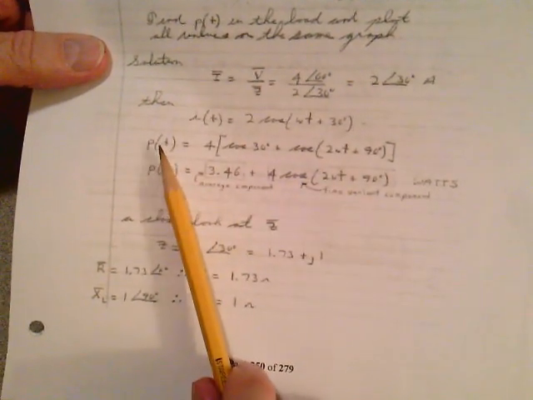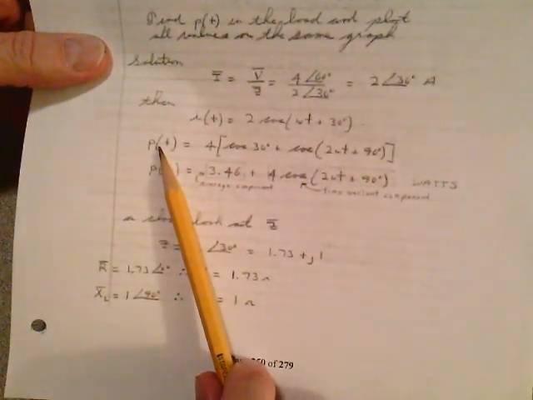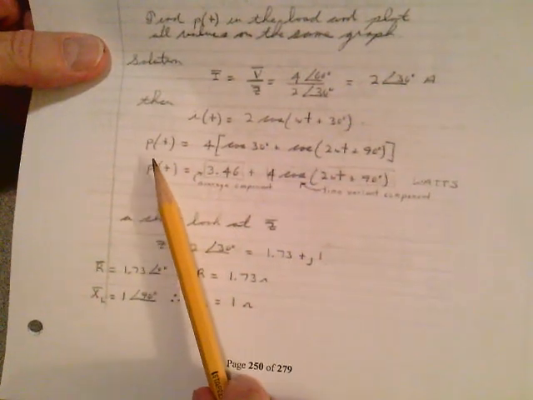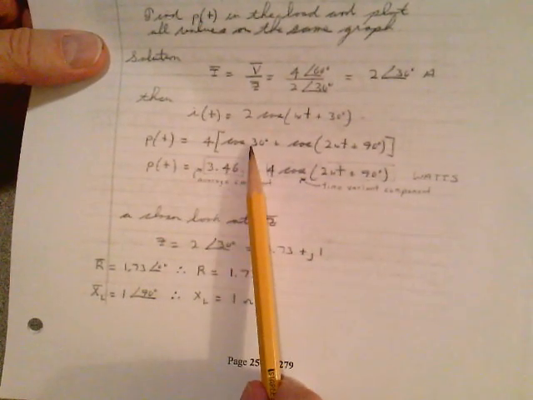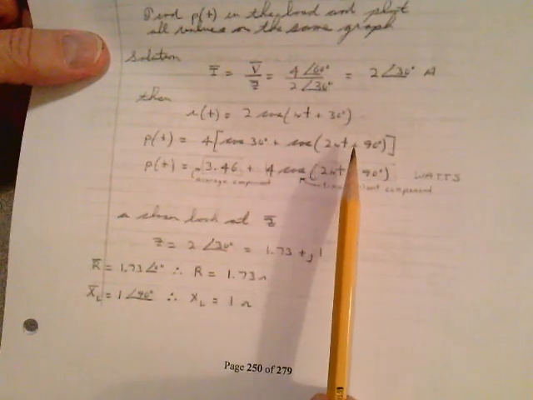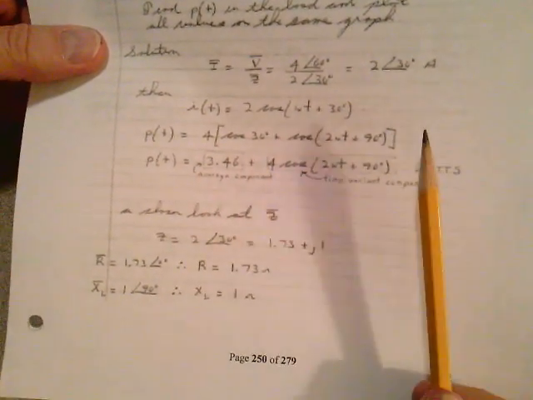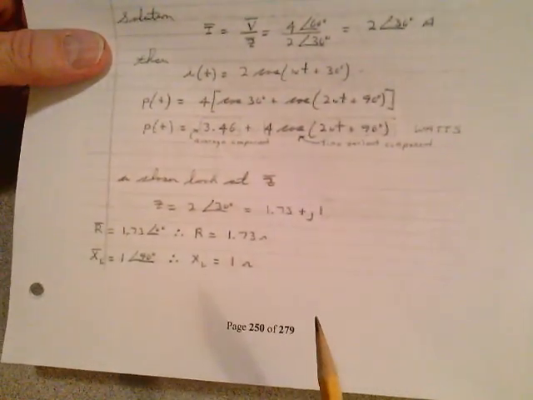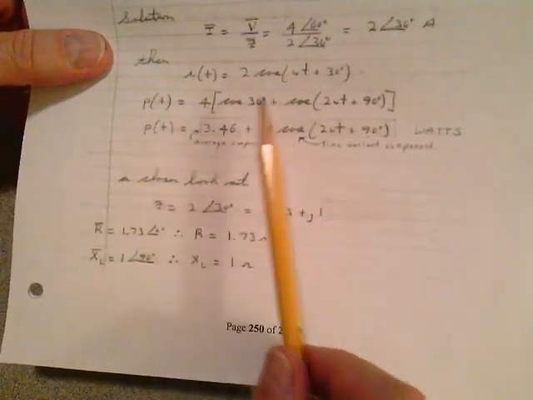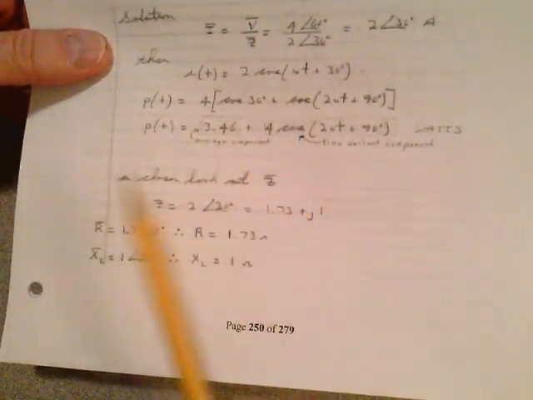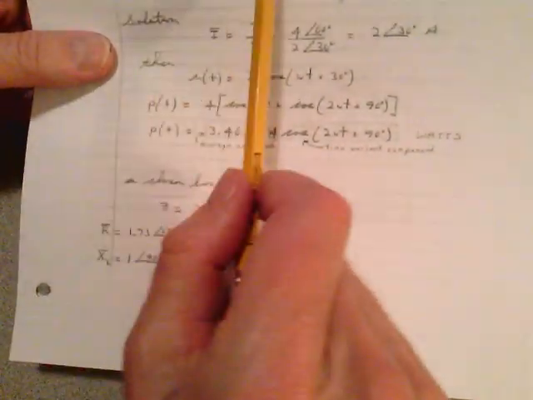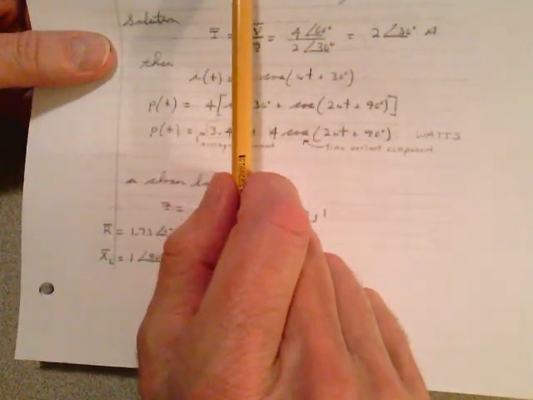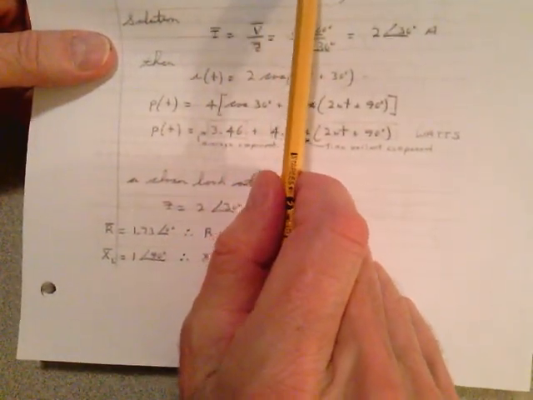So the instantaneous power is simply equal to 4 times the cosine of 30 plus the cosine of 2 omega t plus 90, using the equation on the previous page. I skipped a step there, but I think you could go back and look at that and just make the substitution.